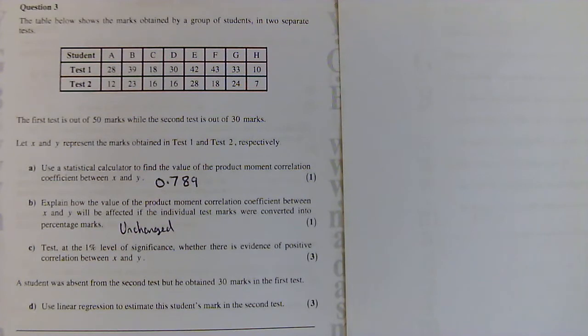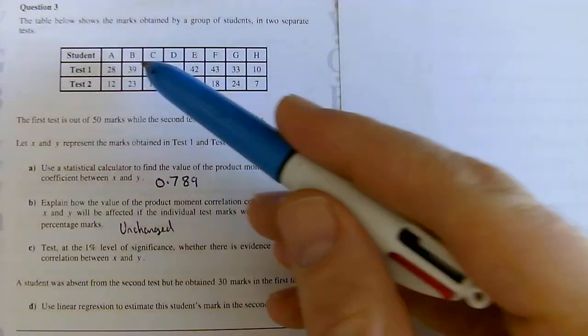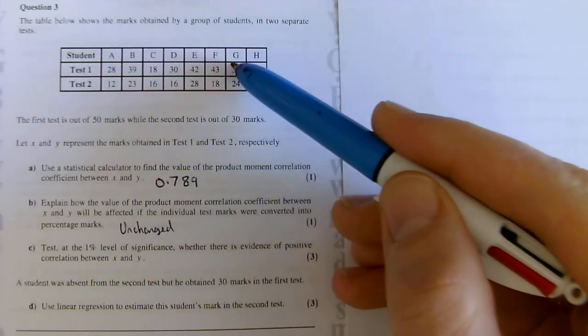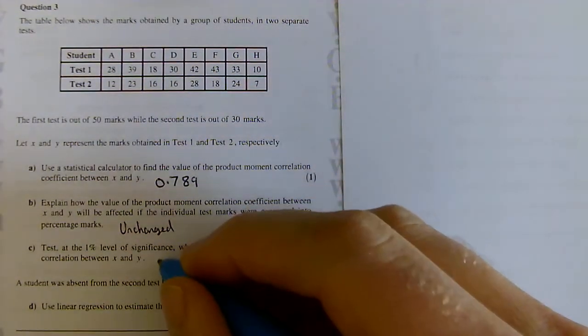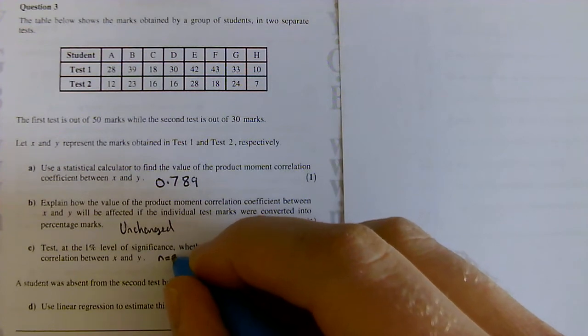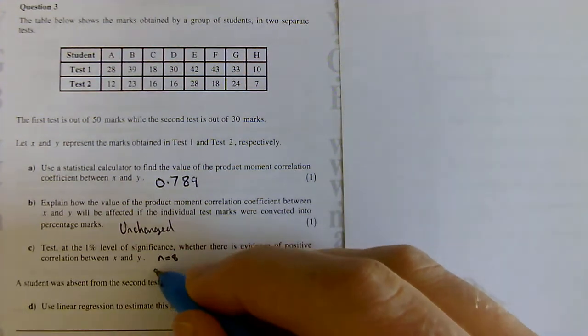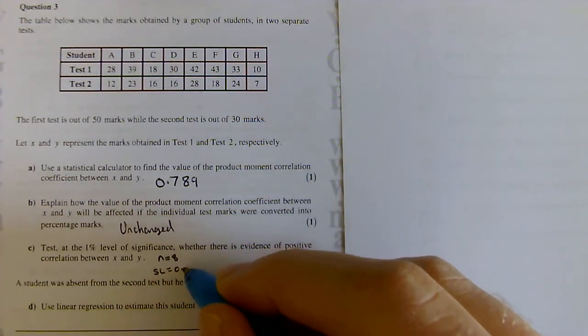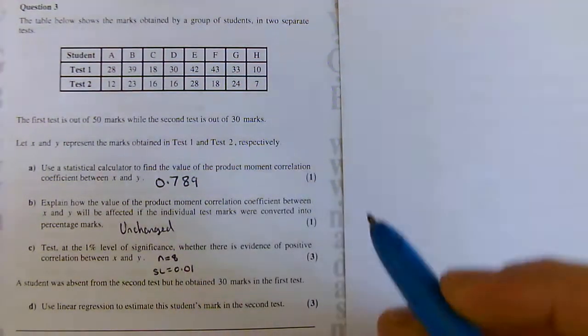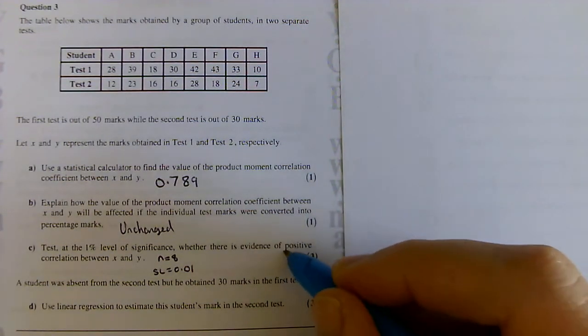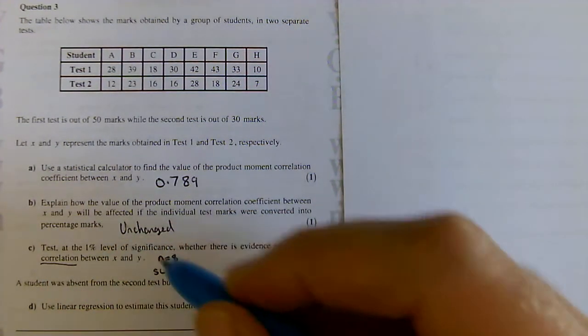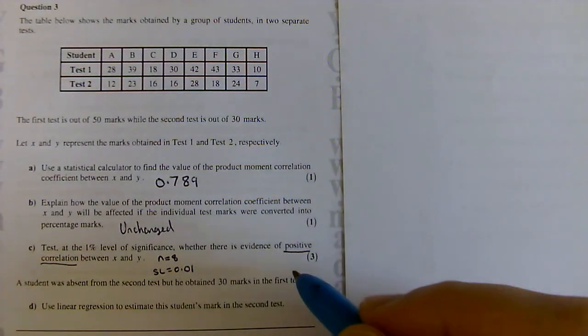Part C asks us to conduct a hypothesis test on whether or not there's positive correlation. So we're going to just start by looking at our critical values. I've got 1, 2, 3, 4, 5, 6, 7, 8, so n equals 8, and my significance level is 0.01, and it is a positive correlation, so I don't need to halve my significance level, which I would do if it was a two-tailed test.